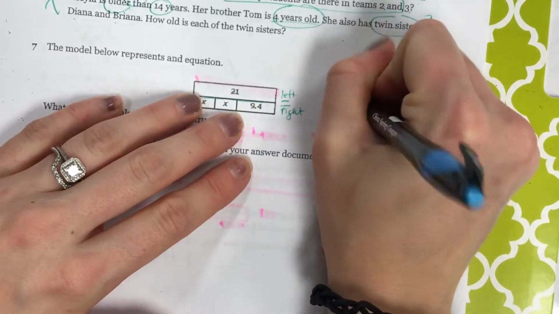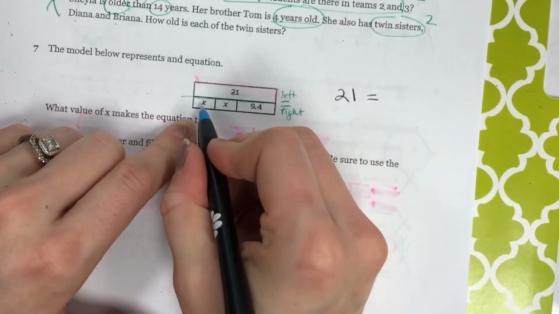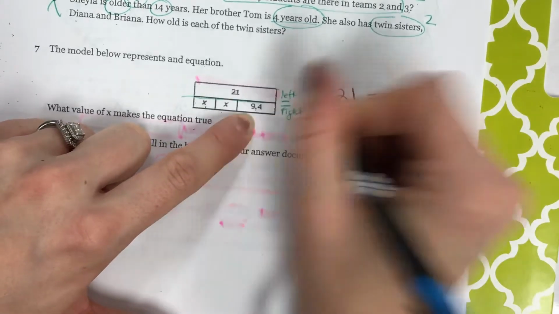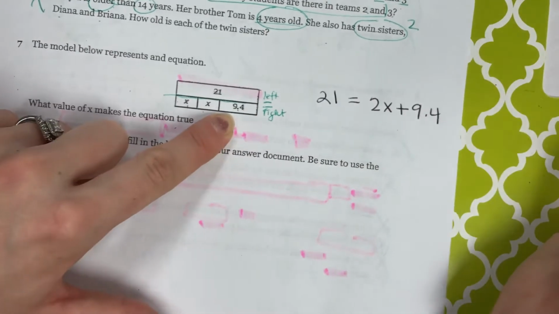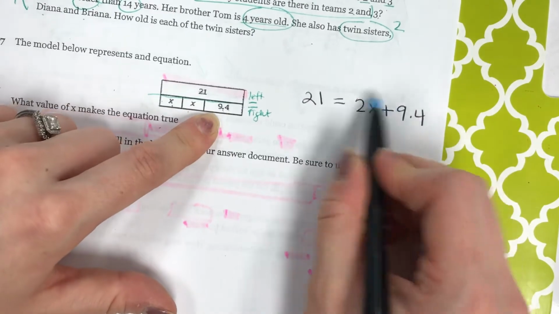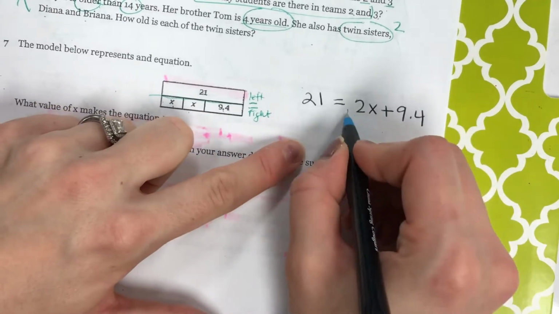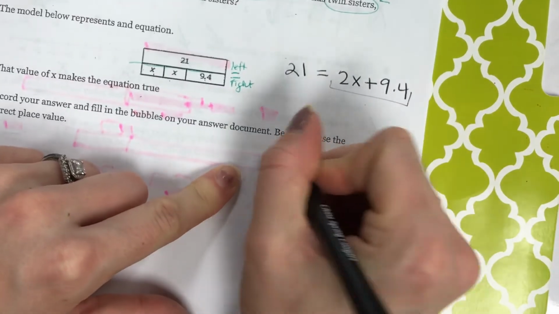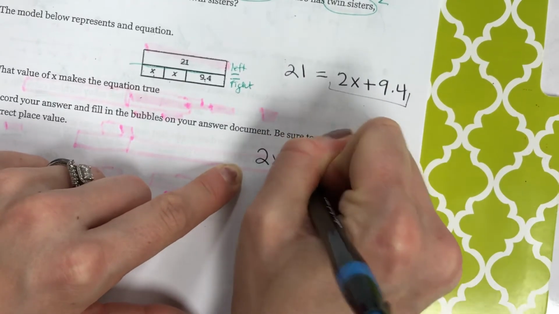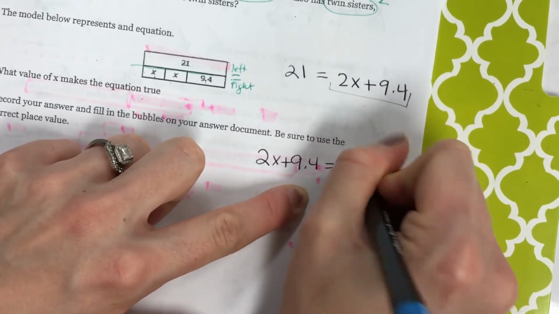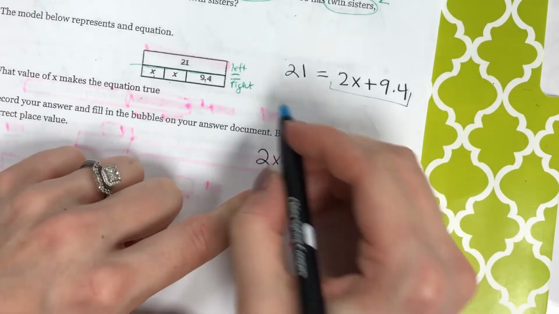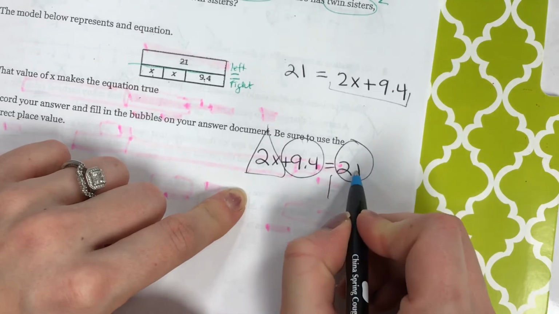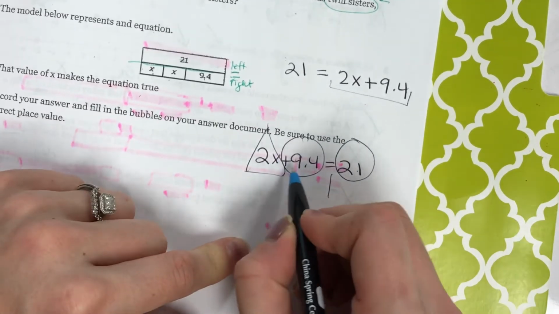I would put 21 equals, and I've got 2 x's, so I'm going to put 2x plus, since it's positive, 9.4. And since I kind of want my variable on this side, I'm just going to flip-flop these around. And I'm going to do it down here. So 2x plus 9.4 equals 21. So I've got my variable, number, and a number. Can't move this, can't move this, gotta move this.